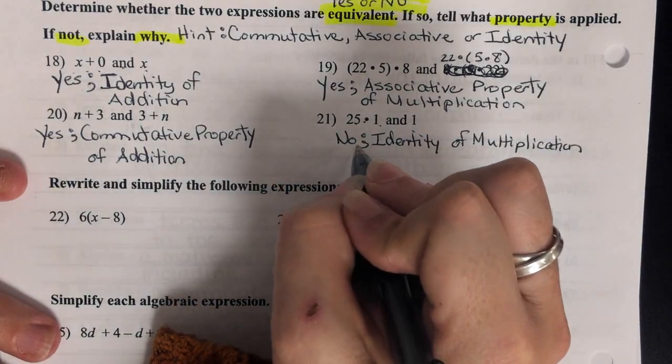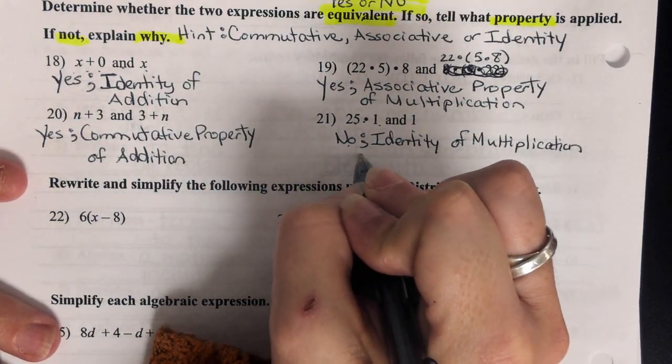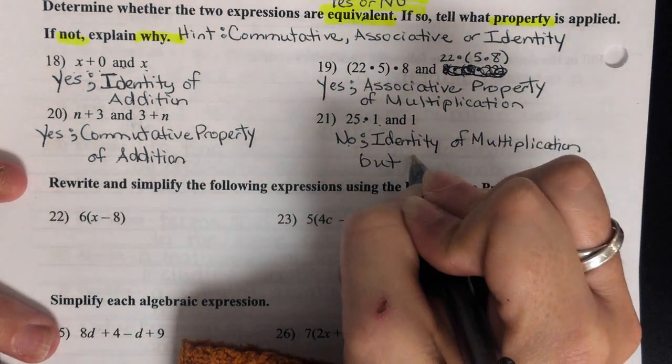And then you want a reason why it's a no. So we're going to put but or because 25.